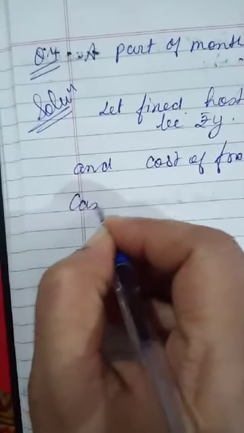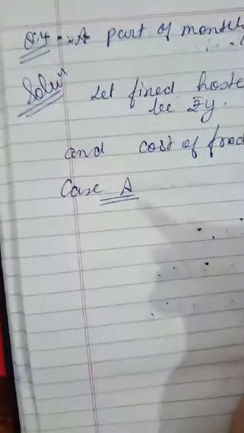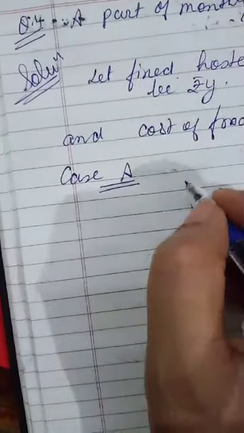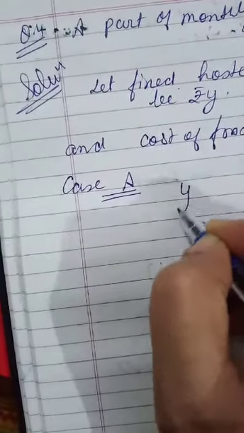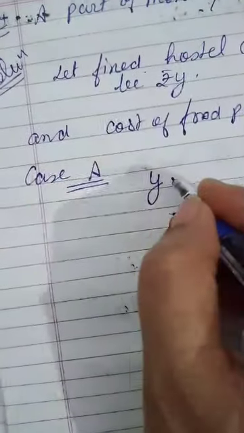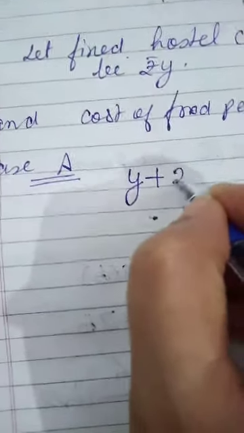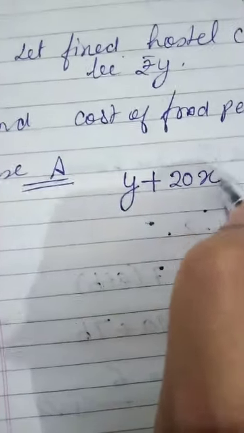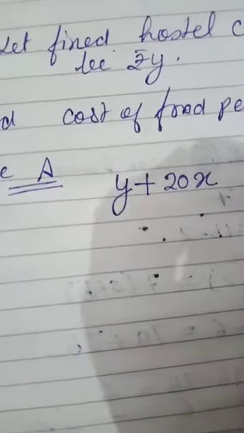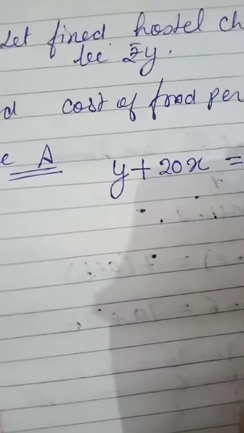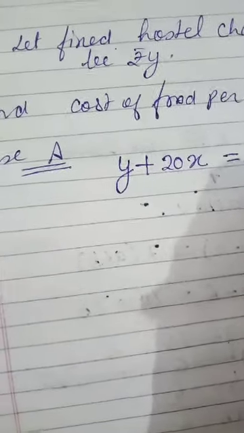ये let कर लिया. So in case of student A, case of student A is what? He has to pay Y rupees. It is fixed. और उसने जो खाना खाया था वो कितने दिन खाया था? A takes food for 20 days. एक दिन का X rupees देना है तो 20 days का कितना देना है? 20x rupees. और उसने pay कितना किया था? She has to pay rupees 1000. This is my first equation.